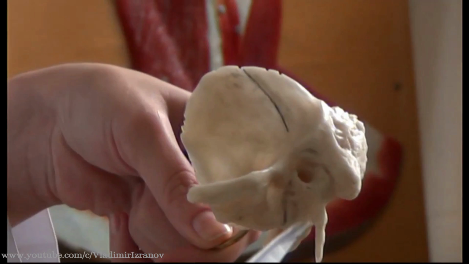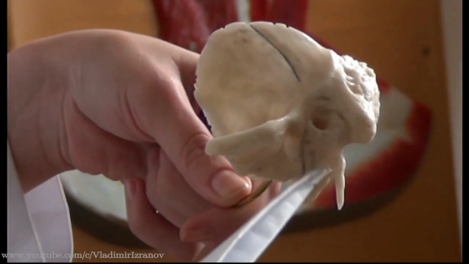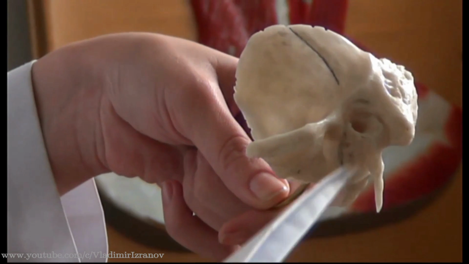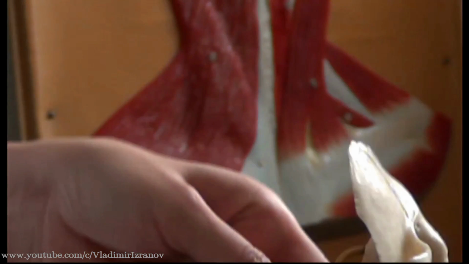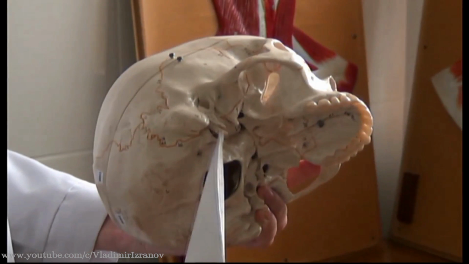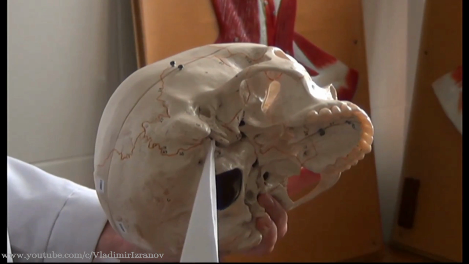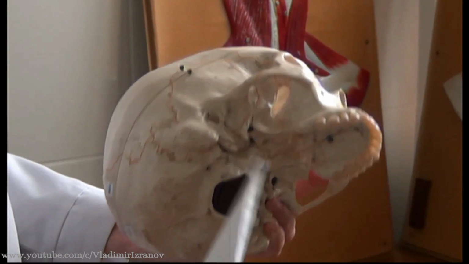Processus styloidus ossis temporalis. This very long and narrow process. Close up. Processus styloidus ossis temporalis. From here it begins.